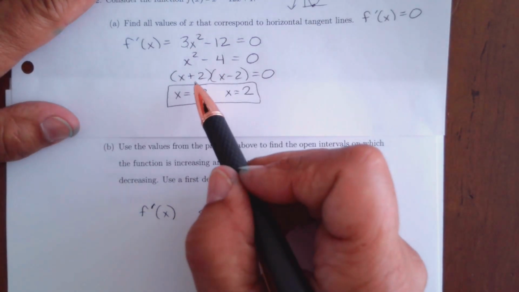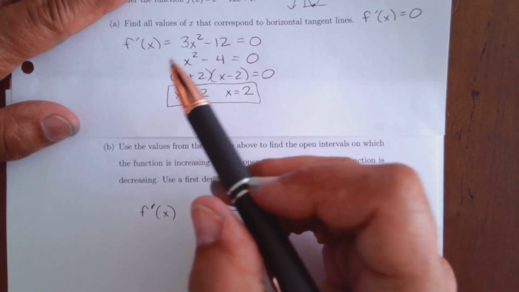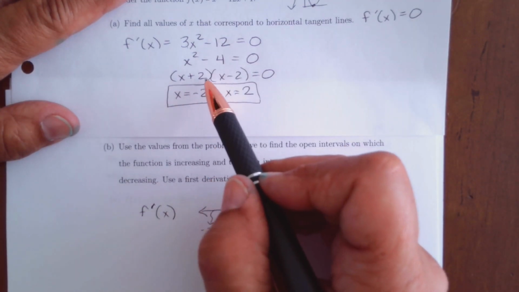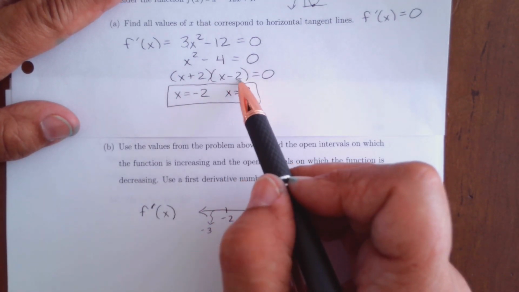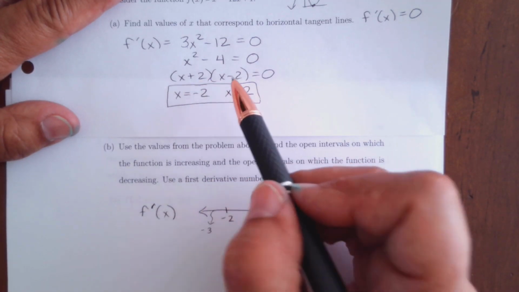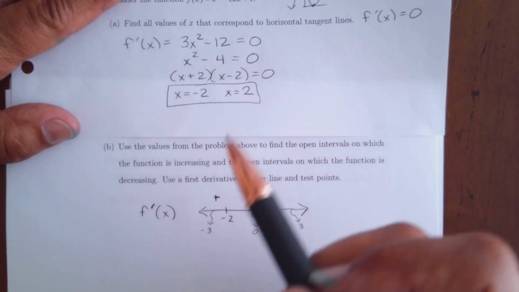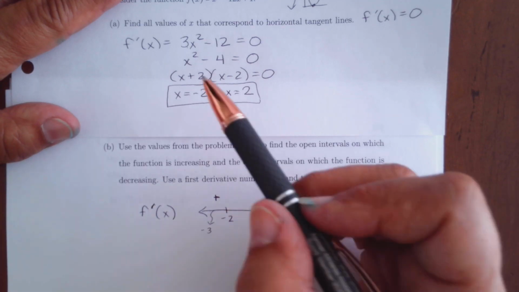I'm going to put it in here because it's easy for me to see what's positive and what's negative. So negative 3 here, negative 3 plus 2 is a negative 1. And negative 3 here, negative 3 minus 2 is negative 5. So a negative 1 times a negative 5 is a positive number. So I'm going to put a plus sign right there, because when I put negative 3 into my derivative, I've got something positive.